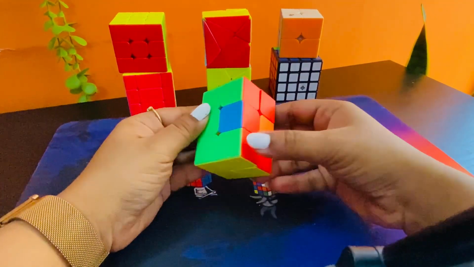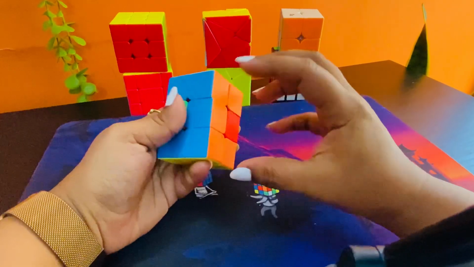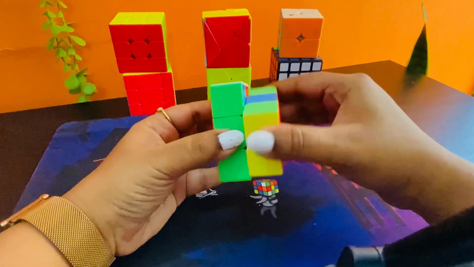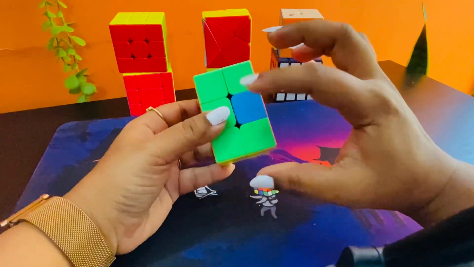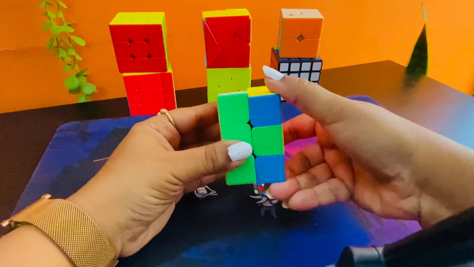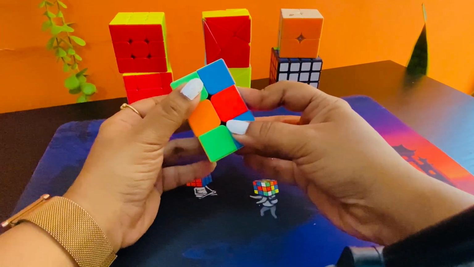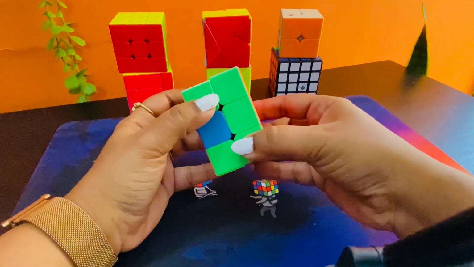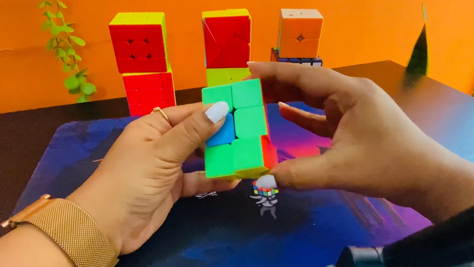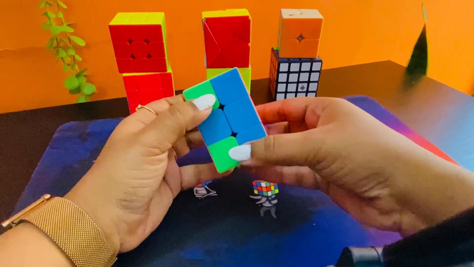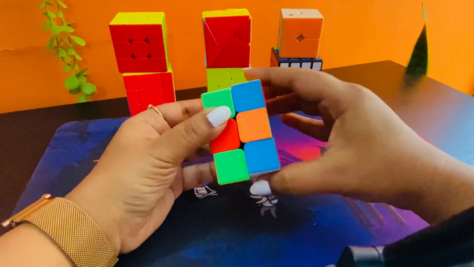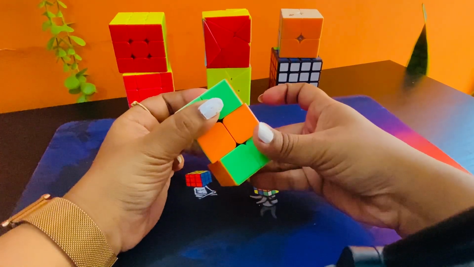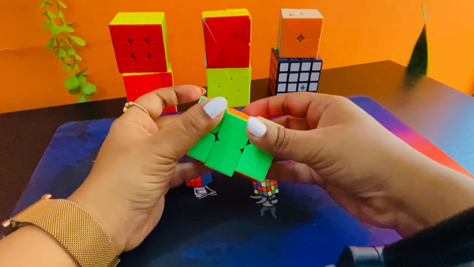Here again I'm going to show you one more method to solve this middle layer when you get opposite edges. First you need to check the bar, whichever side the bar is getting, face that side, and you can do this algorithm. R, middle layer turn 2 times, again then R. Now the middle layer turn again 2 times, R, and again middle layer turn 1 time, then R. Now everything is matched. That's all.